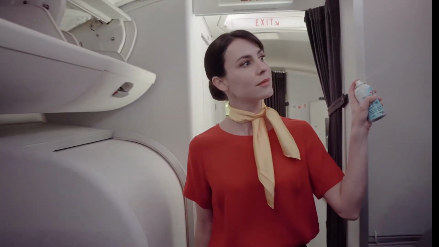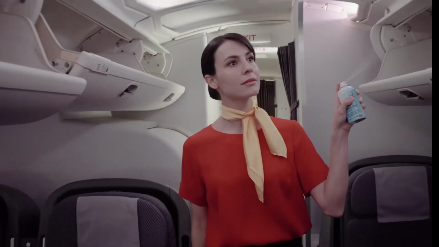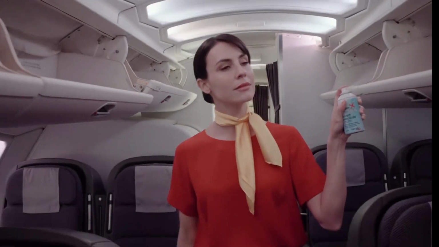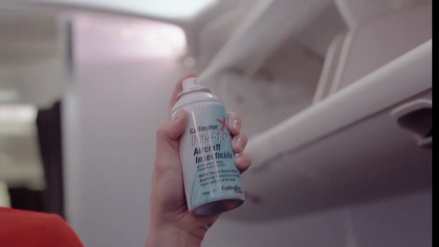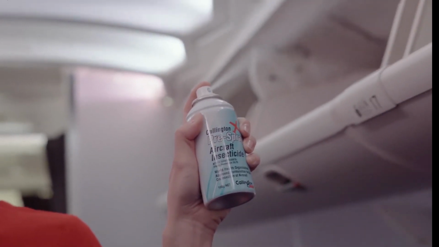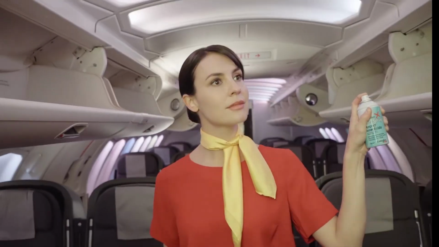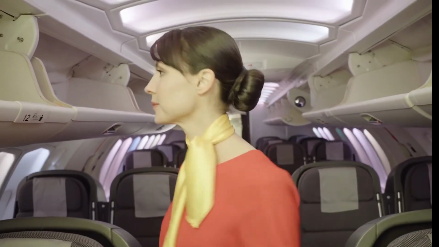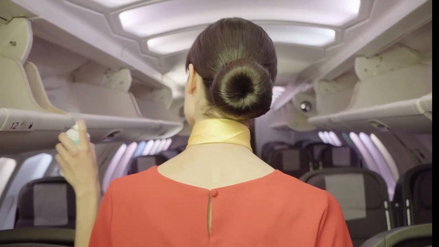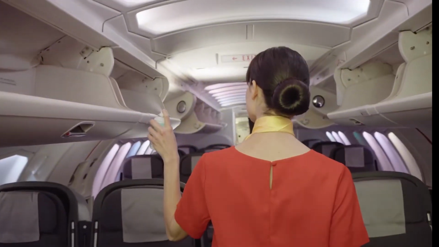When that's done, hold one can of Callington Pre-Spray and start spraying from the back of the aircraft, keeping the can at arm's length. Direct the can to the open overhead lockers and ceiling, keeping a steady walking pace, no more than 1 step or 1 row per second. Once that side's complete, switch over to the other side of the aisle, spraying all the way until you reach the rear of the aircraft.